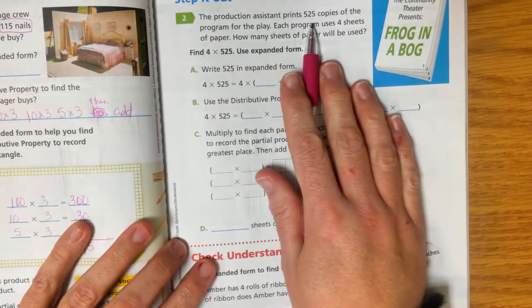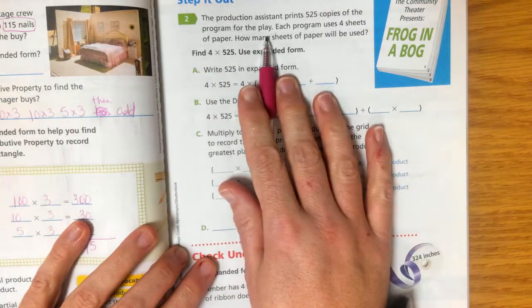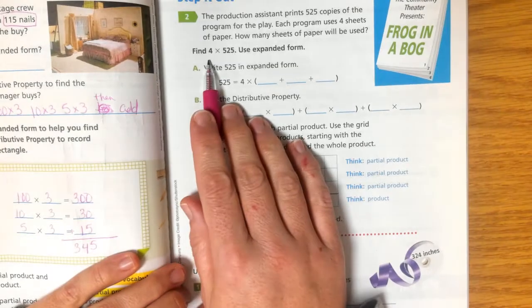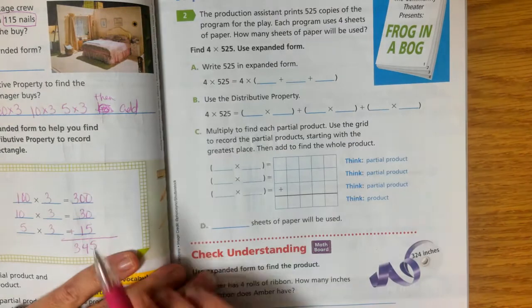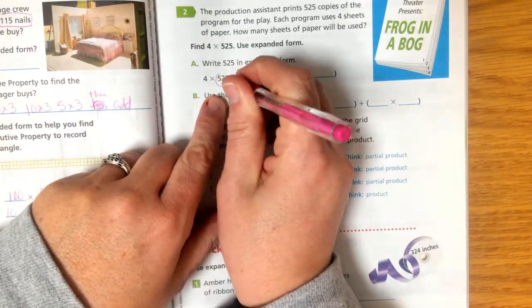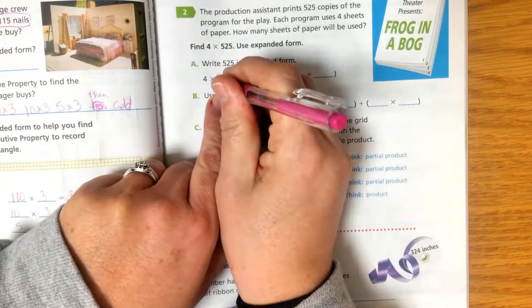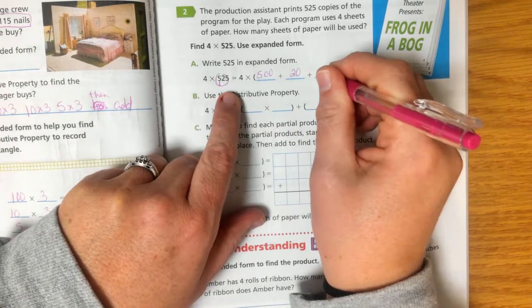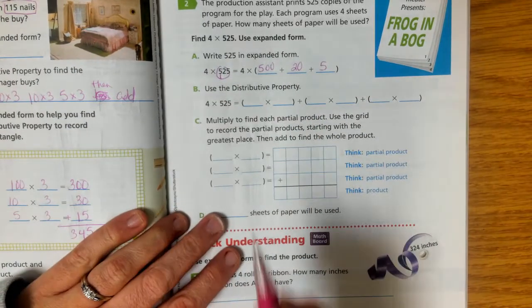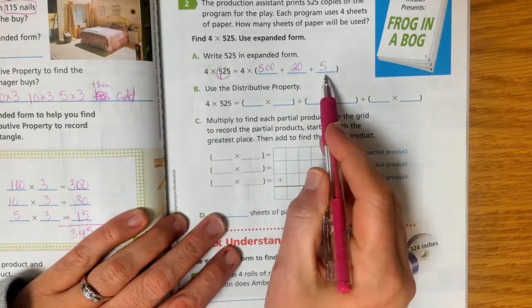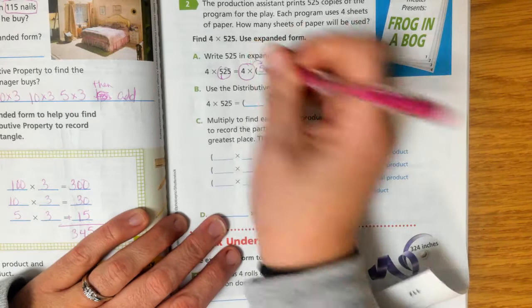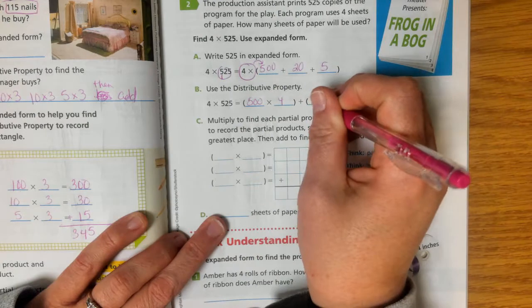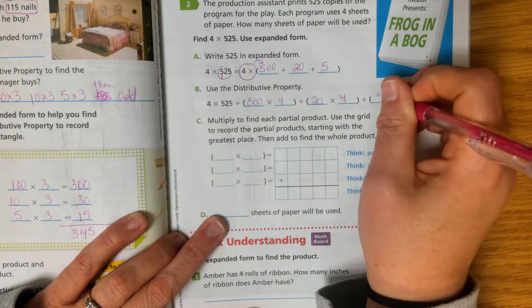So the production assistant prints 525 copies of the program for the play. Each program uses 4 sheets of paper. How many sheets of paper will be used? So we're going to find 4 times 525, and we're going to use expanded form. So our 525 in expanded form, we have our 500 plus our 20 plus our 5. So now we're going to use the distributive property. So each piece will be multiplied by 4, right? So I have 500 times 4, 20 times 4, and 5 times 4.